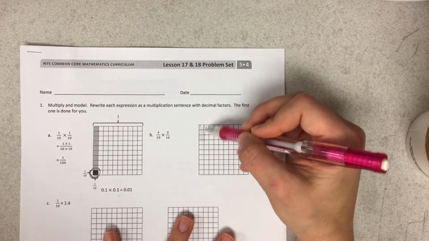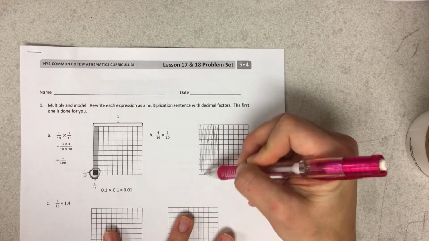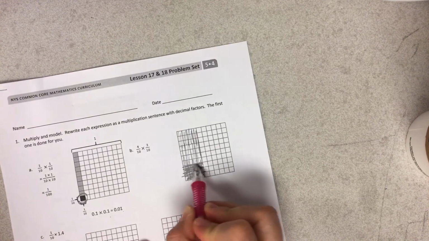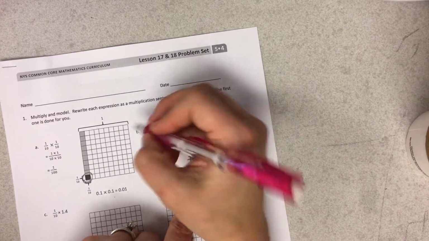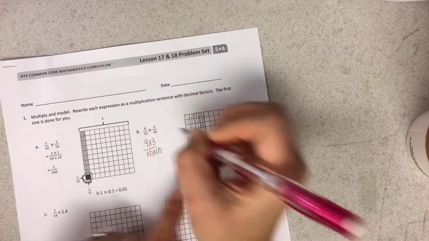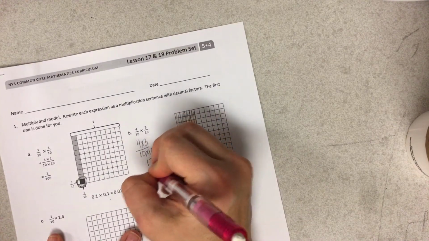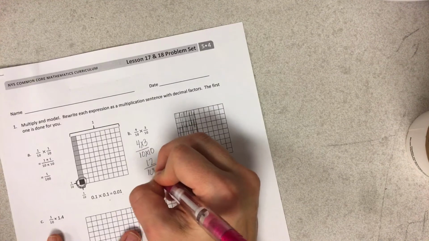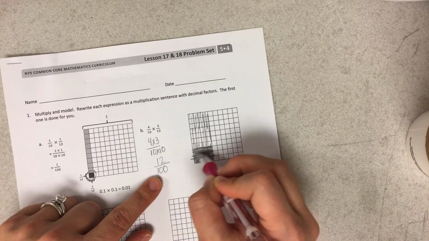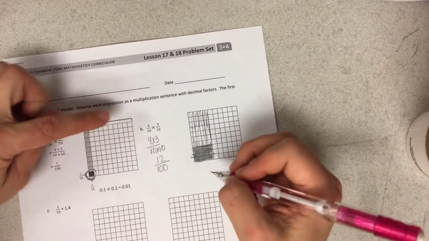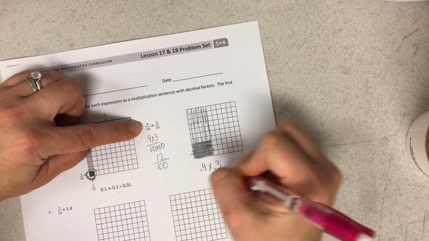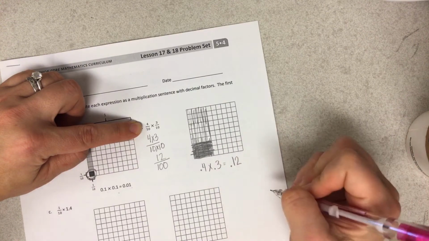Okay, so this one is 4/10 times 3/10. So I'm going to do 4/10, and I'm going to multiply it by 3/10. When I multiply this, I'm going to have 4 times 3 and then 10 times 10. Multiplying straight across, I get 12, because 4 times 3 is 12 and 10 times 10 is 100. So I'm going to have 12 hundredths. If you look at this, guys, and count it up, there are 12 of these shaded in out of 100 altogether. So to write this in decimal form, 4/10 times 3/10 equals 12 hundredths.